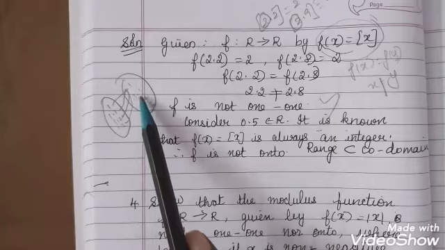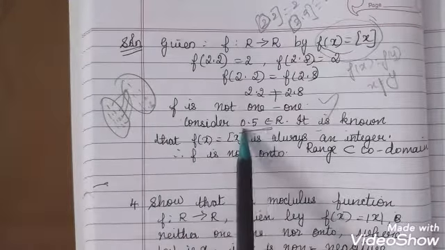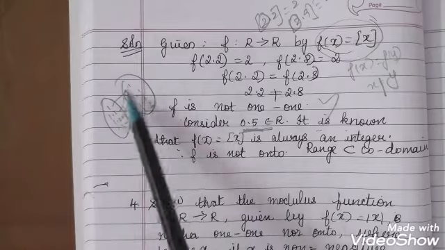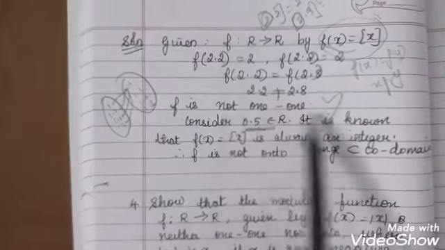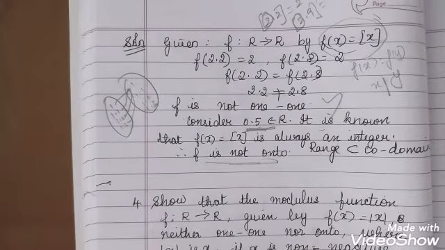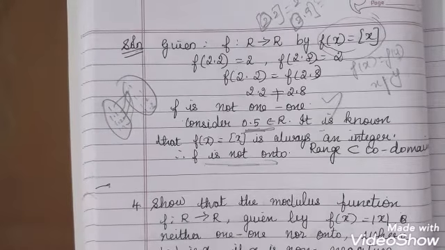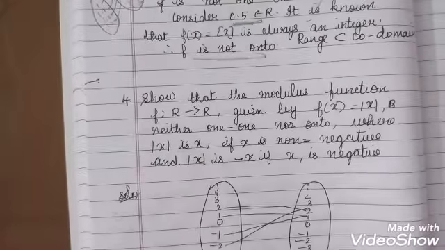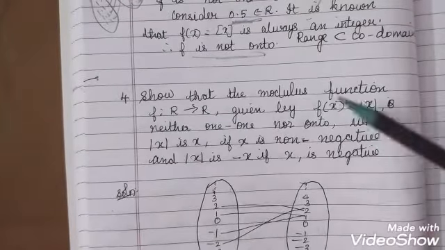But here, if I take 1.1, will it have a pre-image? No. That's what I mean by saying your 0.5 will not have a pre-image. Only the whole numbers will have pre-images here, and all the other numbers will not, and therefore we say that it is not onto. In other words, your range is a subset of the codomain, and therefore your function f is not onto. So it is not 1 to 1 as well as not onto. Correct?